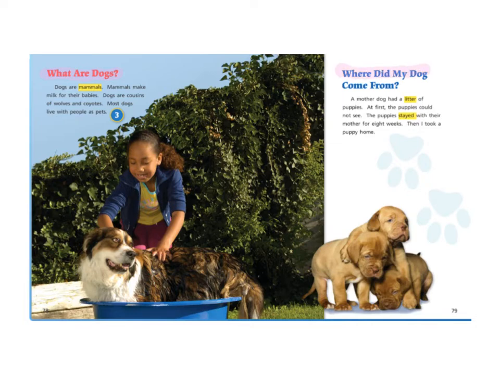Where did my dog come from? A mother dog had a litter of puppies. So litter is what we call the group of puppies that are all born from the same mom at the same time. At first, the puppies could not see. The puppies stayed with their mother for 8 weeks. Then I took a puppy home.